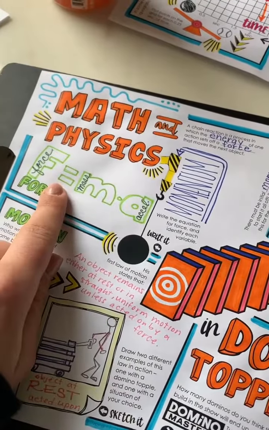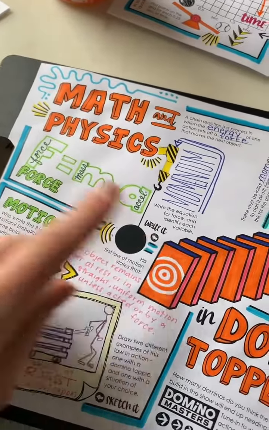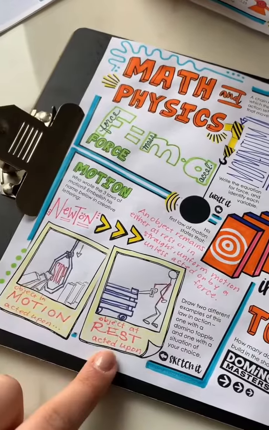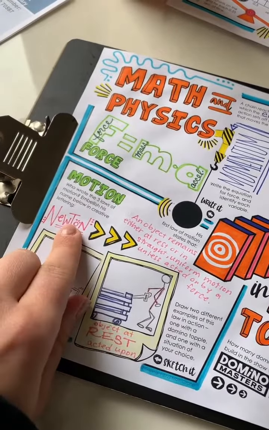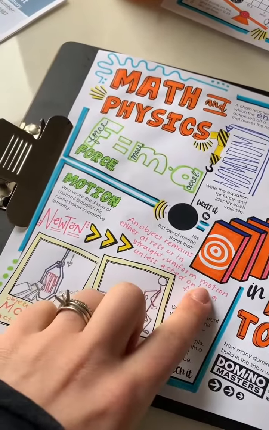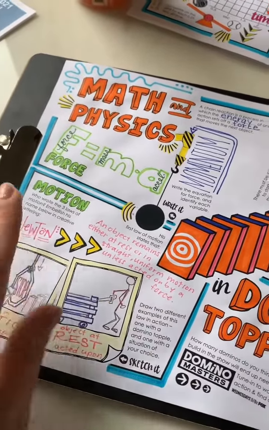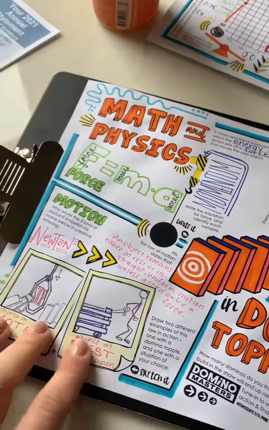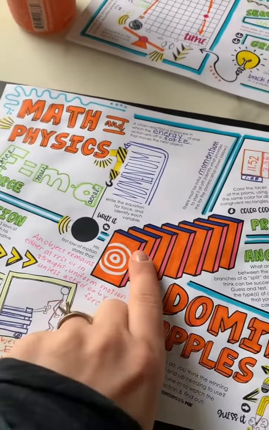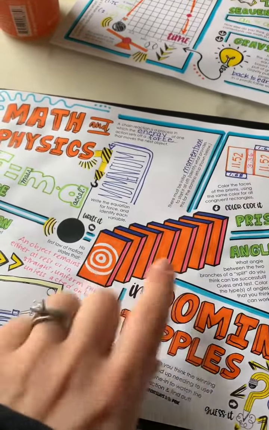So they have to make the formula and identify the variables. They have to do these sketches down here and then just doodle and write Newton's name and the definition. That's just kind of plain note taking. So you can have plain old note taking where they write something, add a definition, but then they also are doing sketching. And then here they're actually using this graphic in a purposeful way.